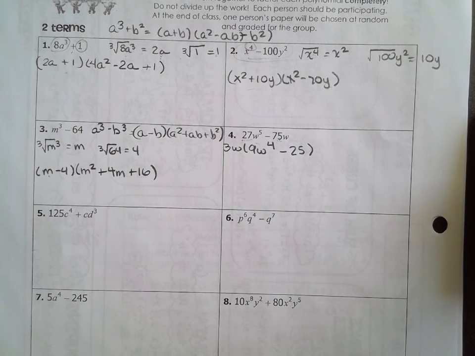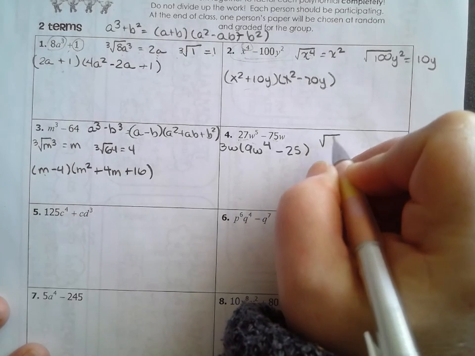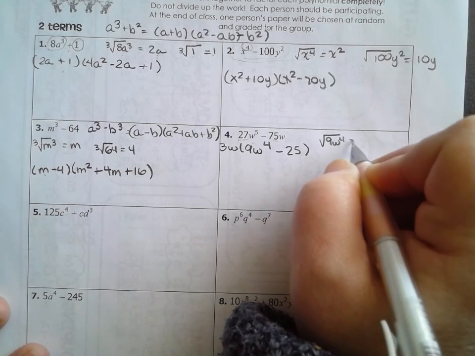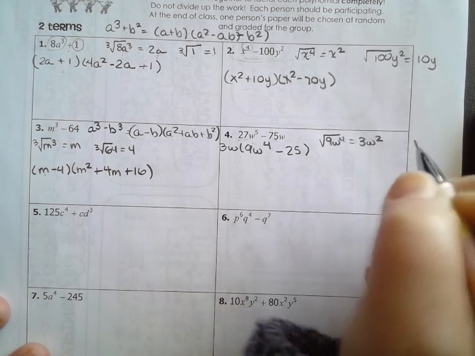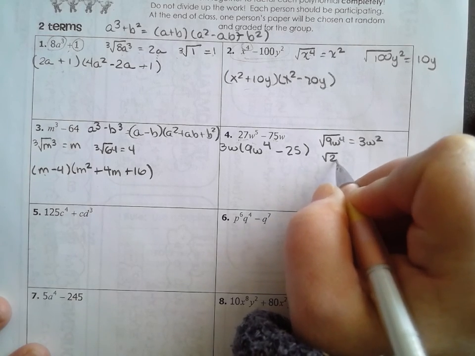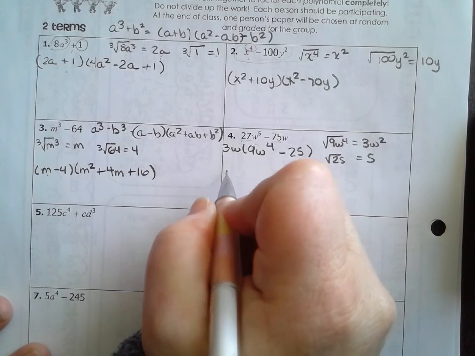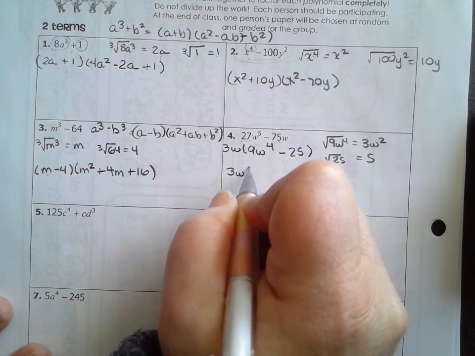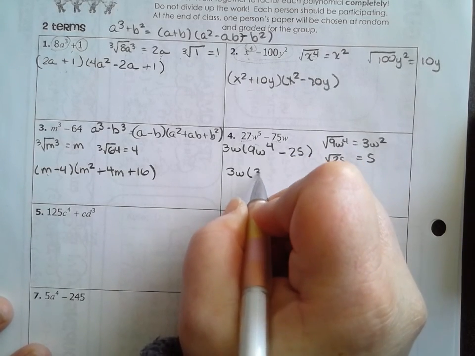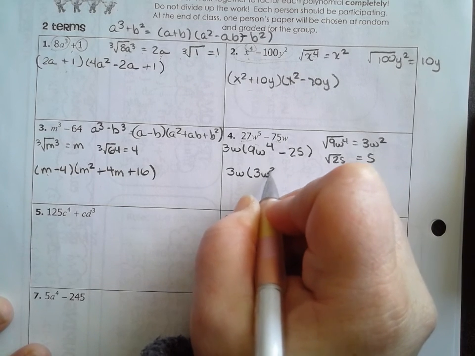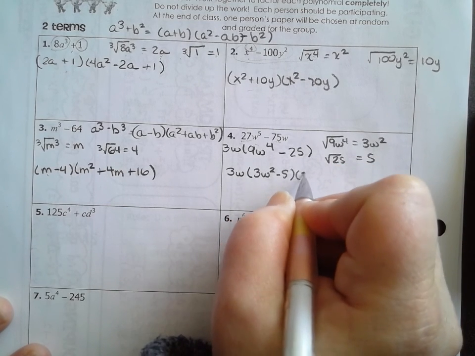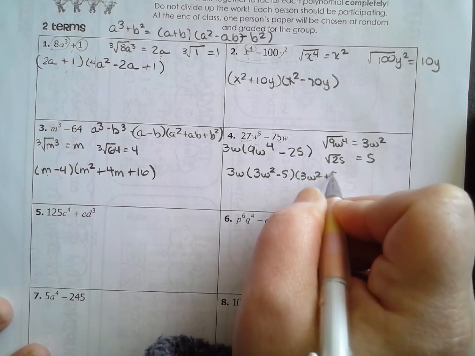So the square root of 9w to the fourth is 3w squared. And the square root of 25 is 5. So I have 3w times 3w squared minus 5 and 3w squared plus 5.